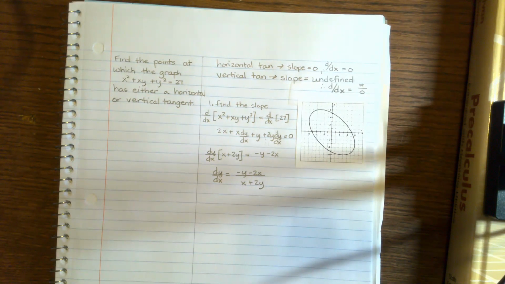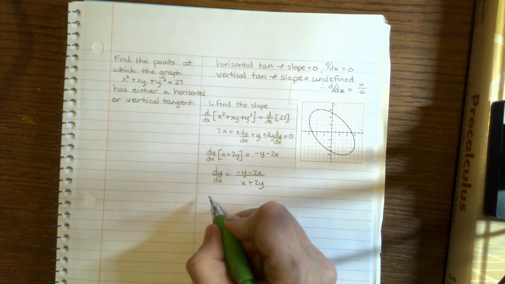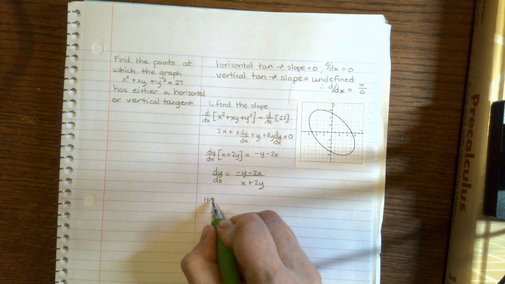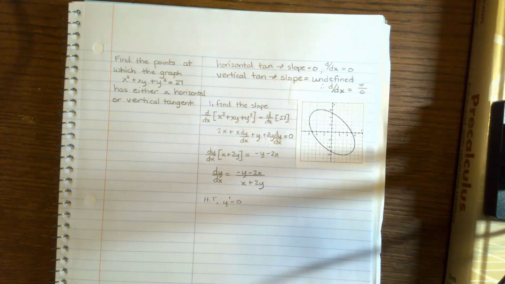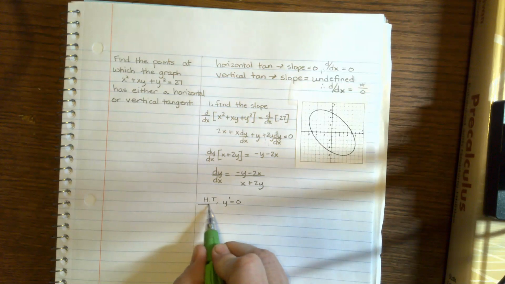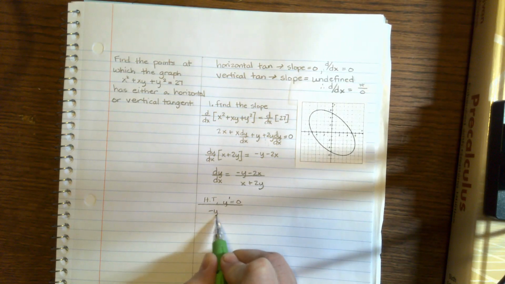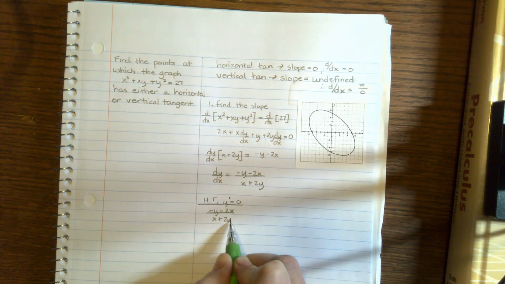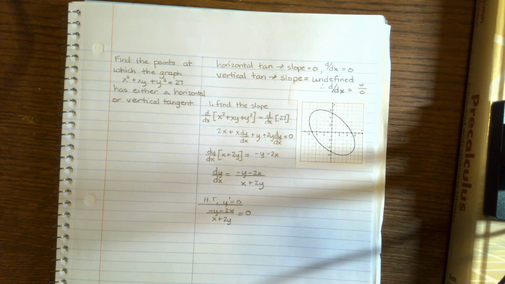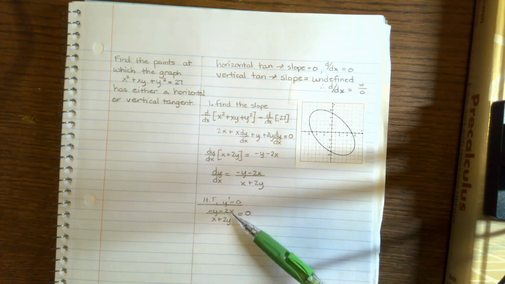Okay, so now here comes the main part that I want you to know. Okay, if we want the horizontal tangent, then we know that the slope has to equal 0. Now I want you to think about what happens when you set a rational function equal to 0. Sometimes people memorize that all you do is you set the top equal to 0.